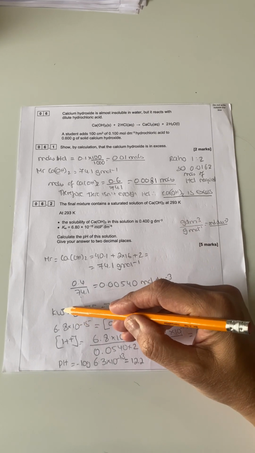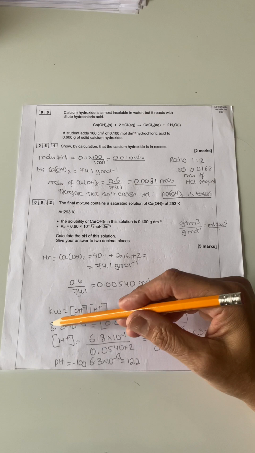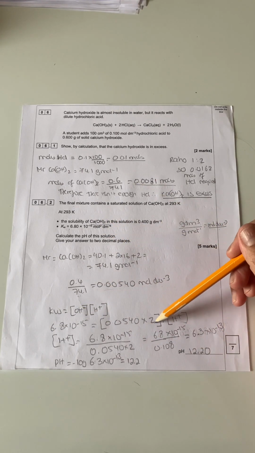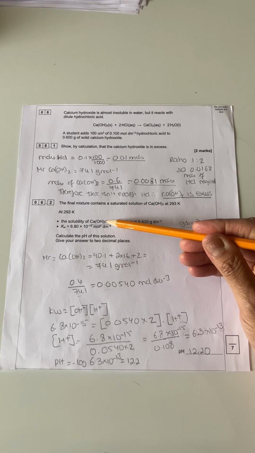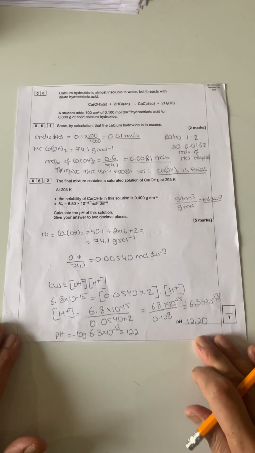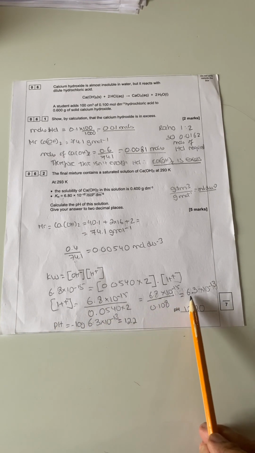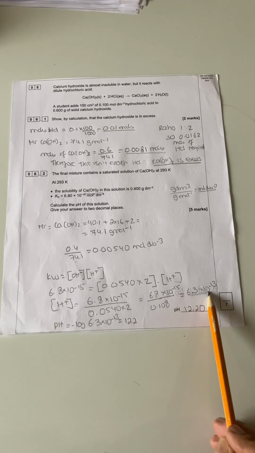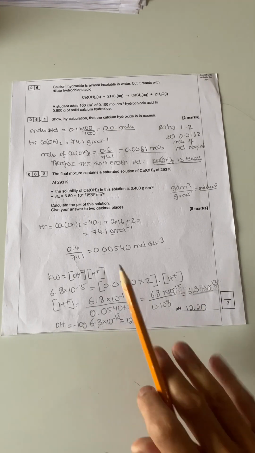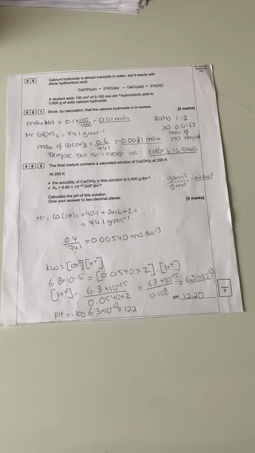Then you've got the ionic product of water, Kw = [OH⁻][H⁺], which is the value they give you there. You have the value of OH⁻, times 2 because calcium hydroxide has 2 lots of hydroxide ions, times H⁺. Then you work out H⁺, which gives you that value divided by that value, and it gives you 6.3 times 10⁻¹³. Then pH is minus log of that value, which gives you a pH of 12.2.